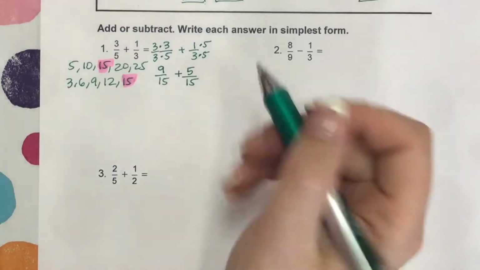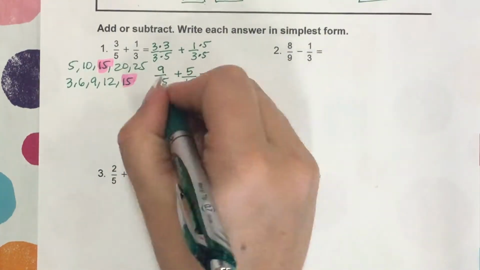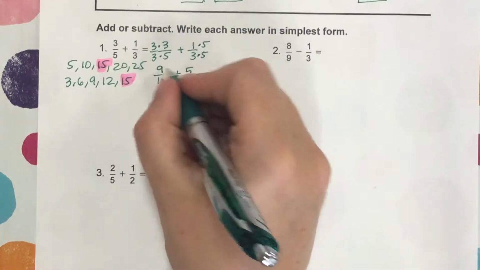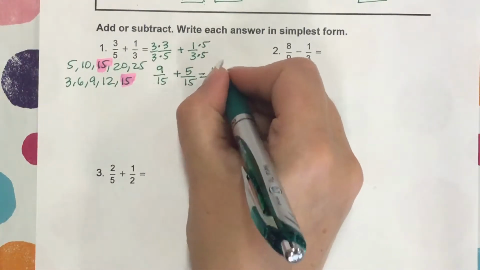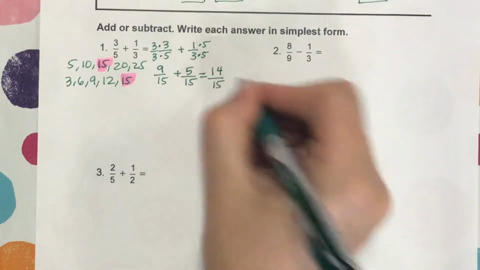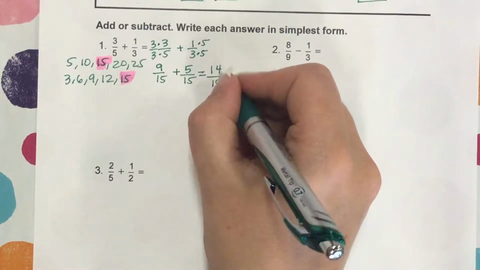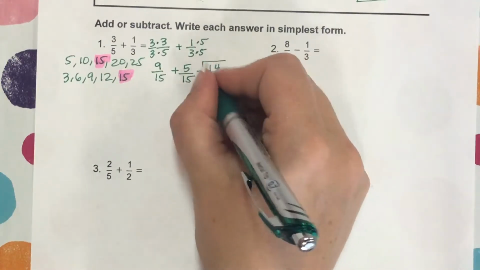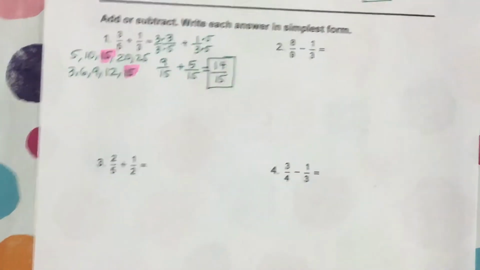Perfect. So then we just add. We have our common denominator, which is what we need, 15. So we just add across on top. 9 plus 5 is 14 over 15. So we have 14/15, and that answer is in simplest form. There is no factor that goes into both 14 and 15. So there we go. There's our answer. All right, let's move on to number 2.